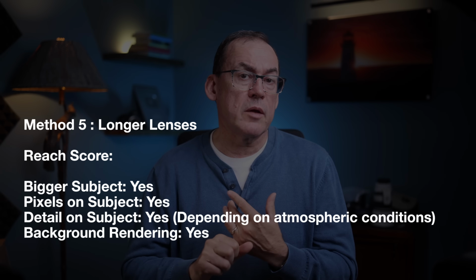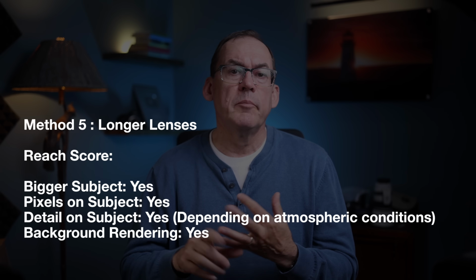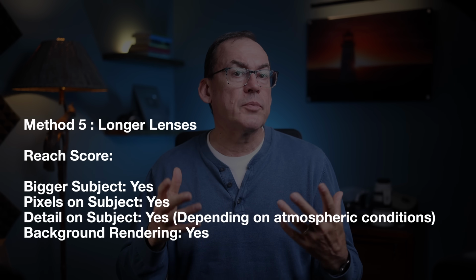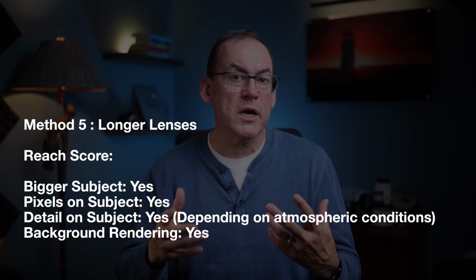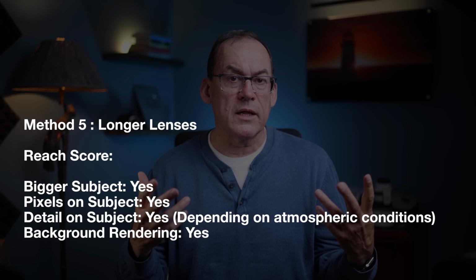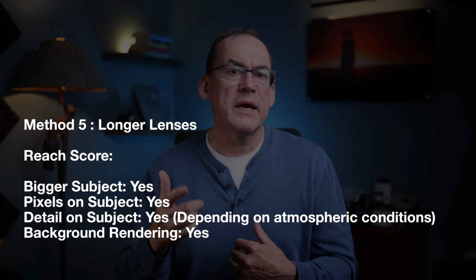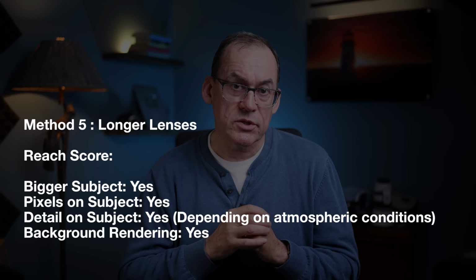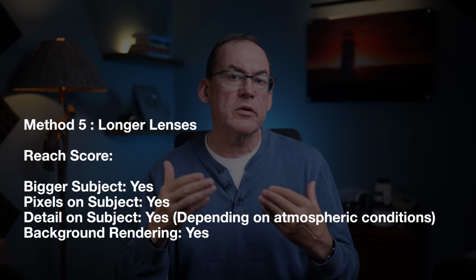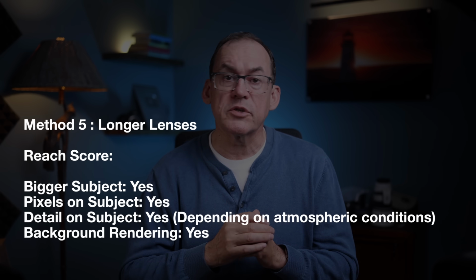Longer lens will create a bigger subject. Excellent. Pixels on subject. Like a teleconverter, the photo is taken after optical magnification, so more pixels on target. Excellent. But will these more pixels create any more detail? Usually excellent, but minus any atmospheric limitations. In background rendering, usually excellent, as longer focal lengths create thinner depths of field and nice, blurrier, smoother backgrounds.